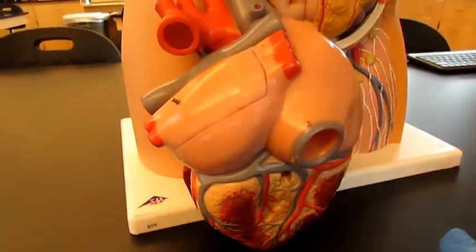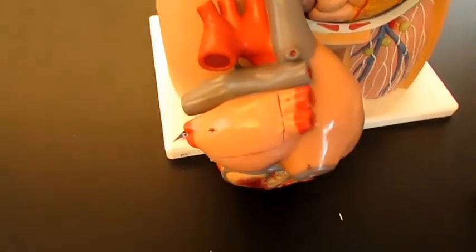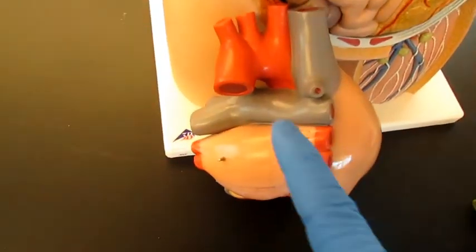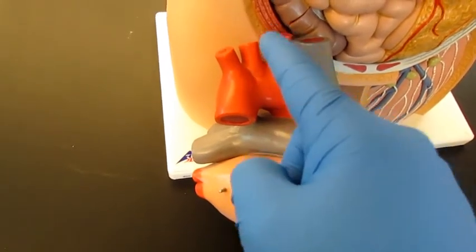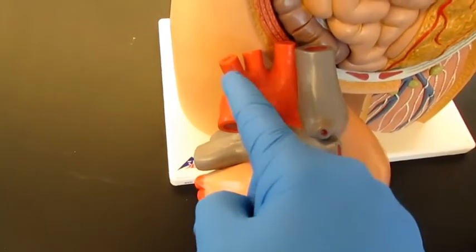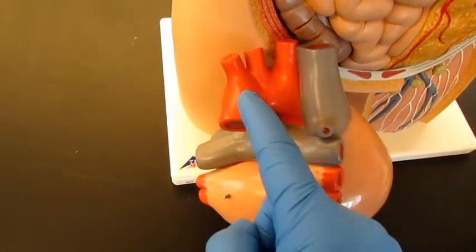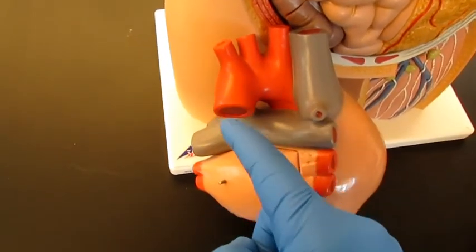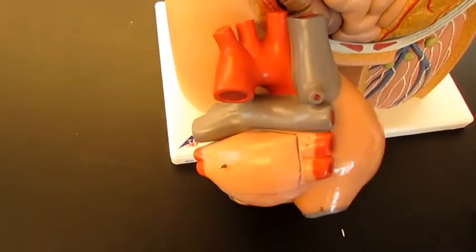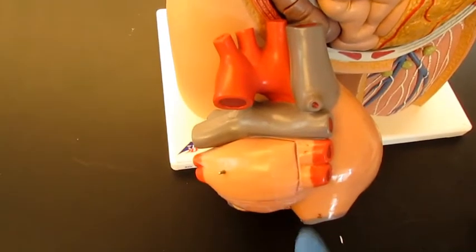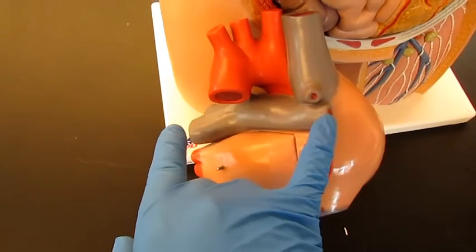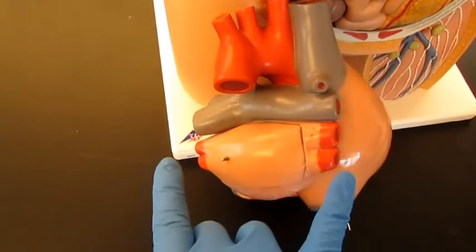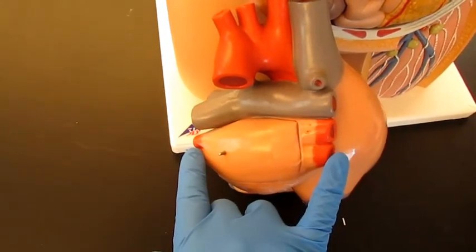Okay, couple other things I want to point out, again, from the posterior side of the heart. Here we can see the aortic arch, BCS, brachiocephalic trunk, left common carotid artery, left subclavian artery, and this is the descending aorta, which would continue all the way down to the abdominal cavity. Okay, these two blue vessels here are the pulmonary arteries. These are the pulmonary veins.